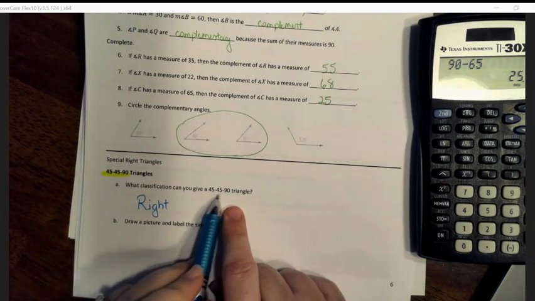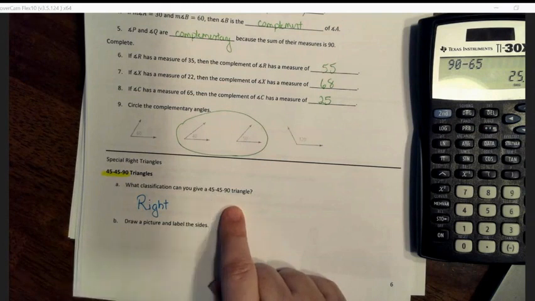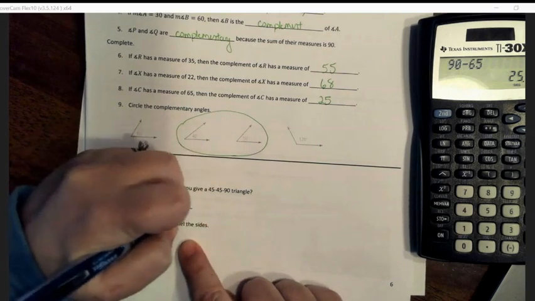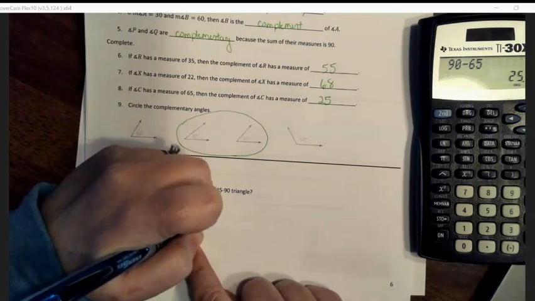So looking at its angles, two of the angles are the same, and by the base angles theorem, we know that means two of the sides have to be the same. So this is a right isosceles triangle.